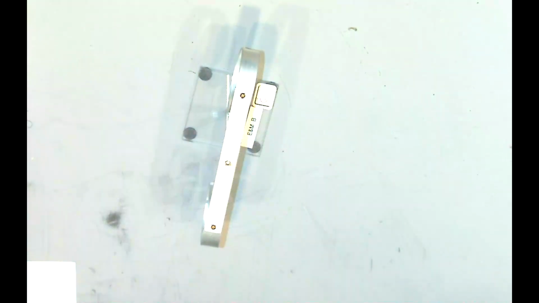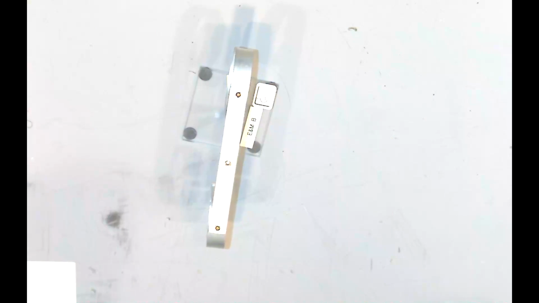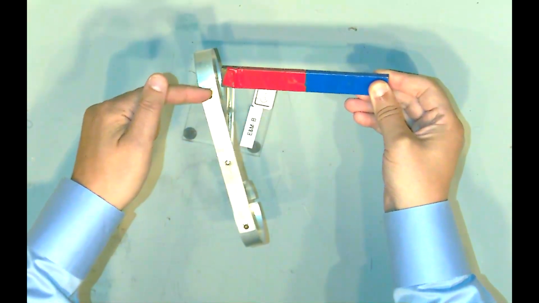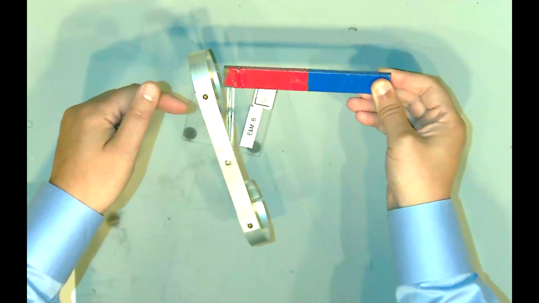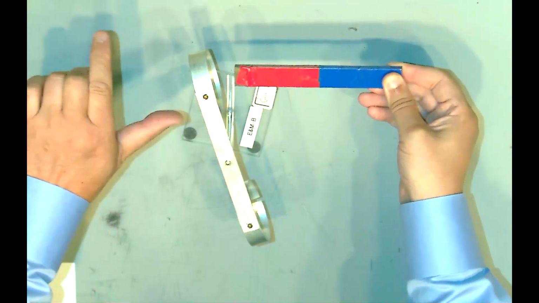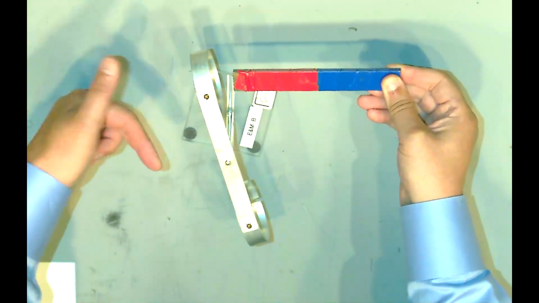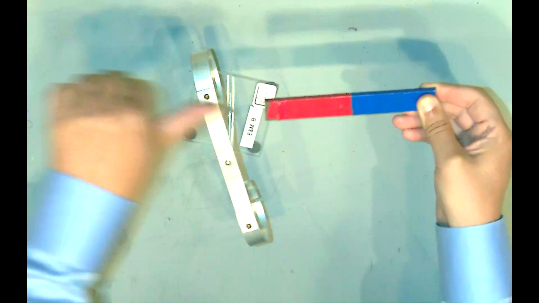That's what repulsion means. So if this is my, let's say, north pole, that means here, north. So the current is supposed to go this way to make a north pole facing this north pole, and they repel each other.